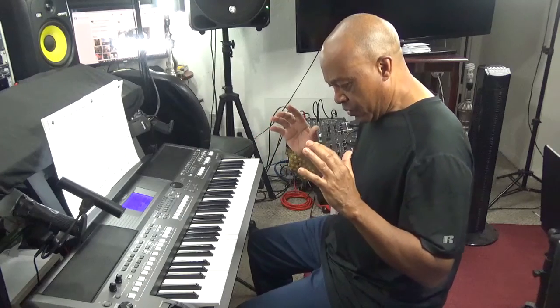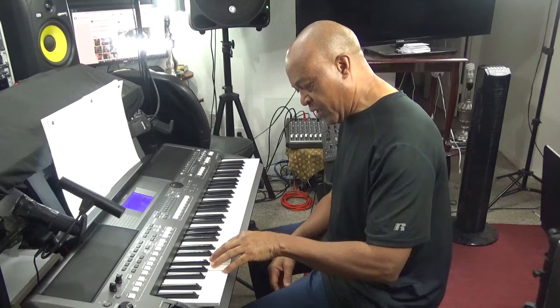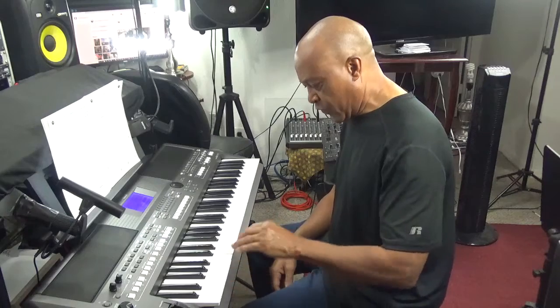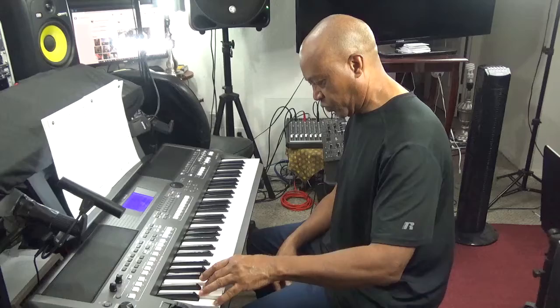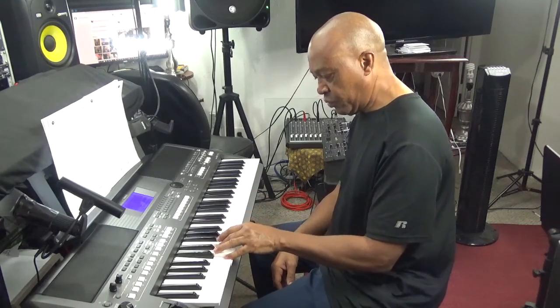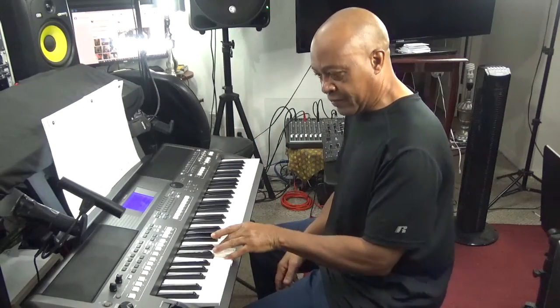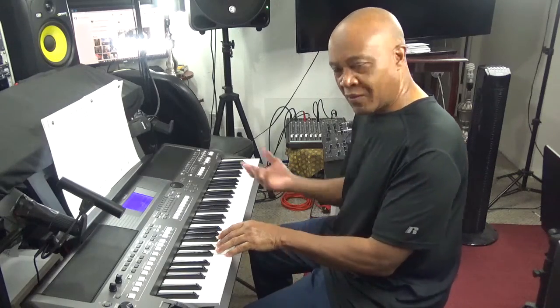Let me play from the root position. This is C, or here, or here. Now you want to move to F. You could go straight to the F. You can do that.